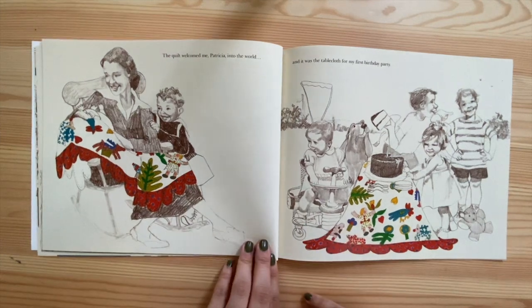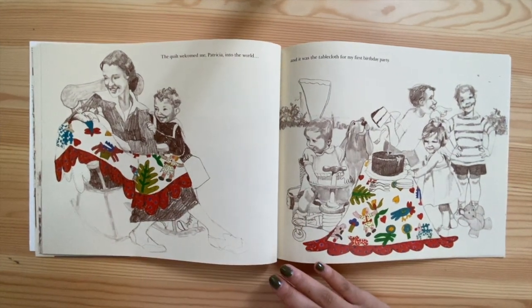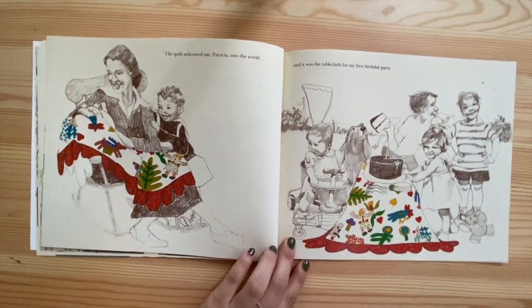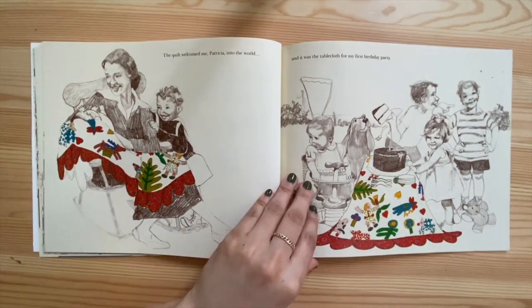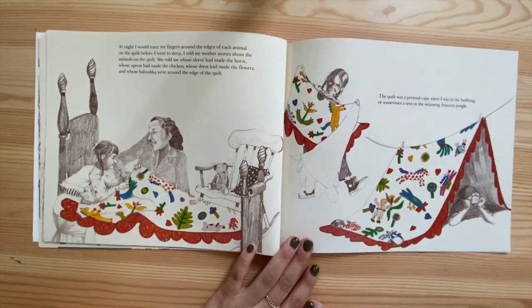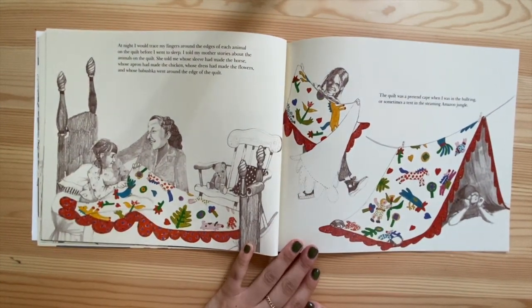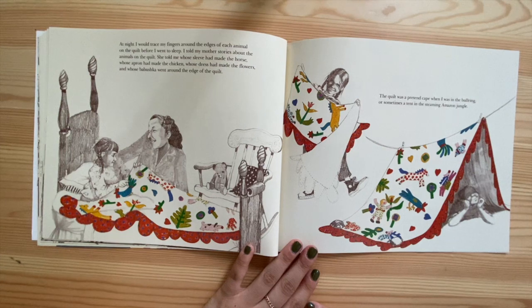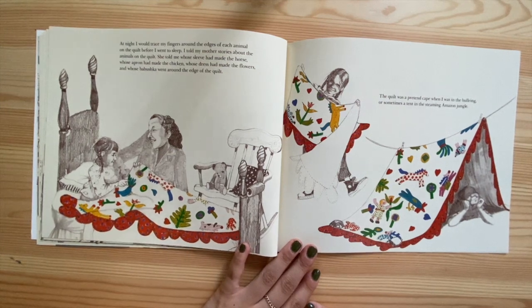The quilt welcomed me, Patricia, into the world, and it was the tablecloth for my first birthday. At night, I would trace my fingers around the edges of each animal on the quilt before I went to sleep. I told my mother stories about the animals on the quilt. She told me whose sleeve had made the horse, whose apron had made the chicken, whose dress had made the flowers, and whose babushka went around the edge of the quilt.